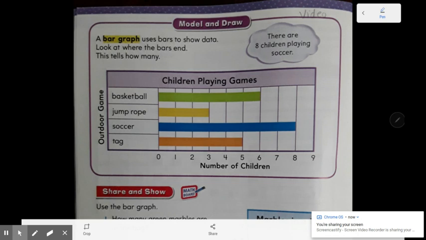What you have in front of you is actually a bar graph. It is very similar to the other graphs and charts that we've been learning. The only thing is that the information is being represented a little bit differently. It's being represented as a bar. Now, a bar graph uses bars to show the data. Look where the bars end.